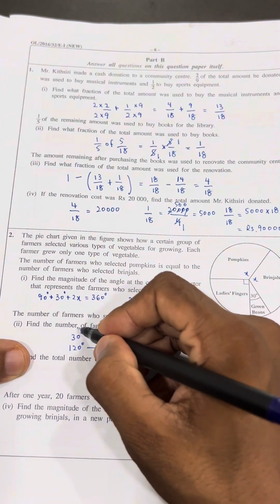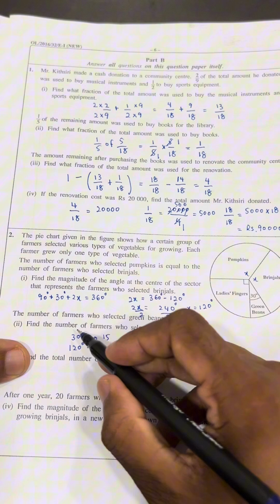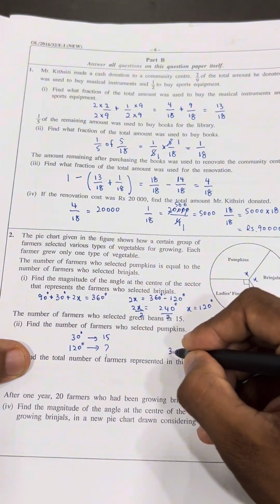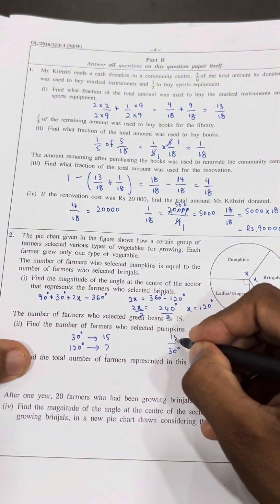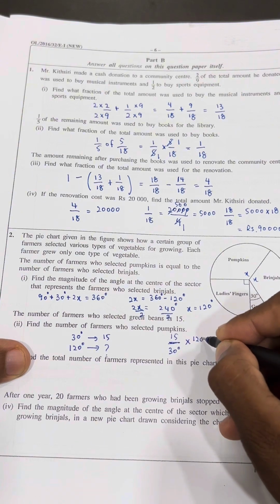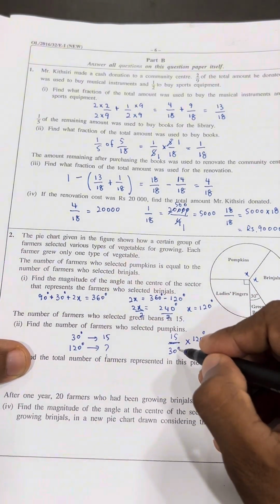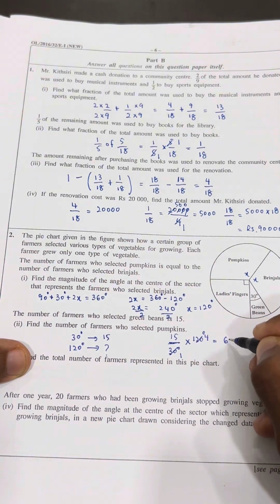I'll be writing the angle 30 degrees here, and here I'll be writing the same angle. 30 will be 15, 120 means what? So first we write 30 in the denominator, then we jump to 15 like this. Then we have to multiply it by 120. So this is how we find the number of farmers who selected pumpkin.